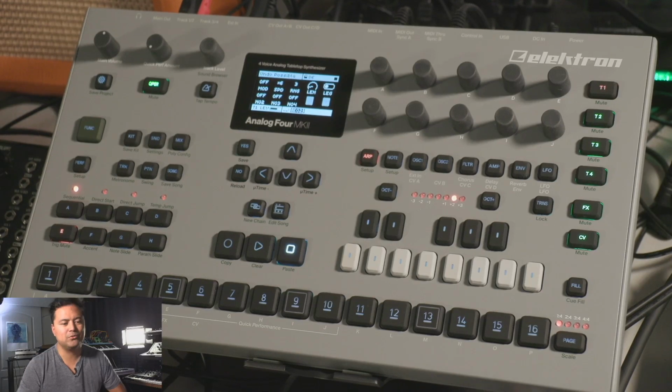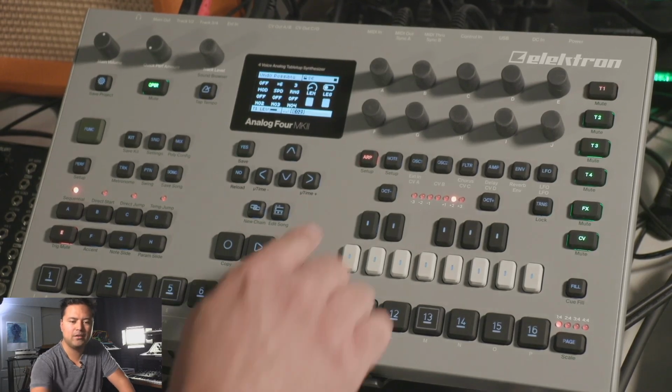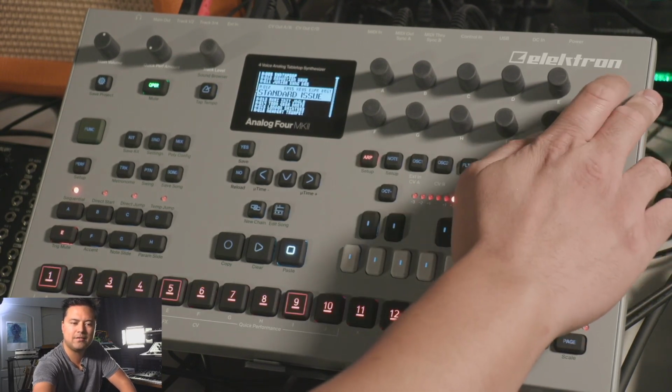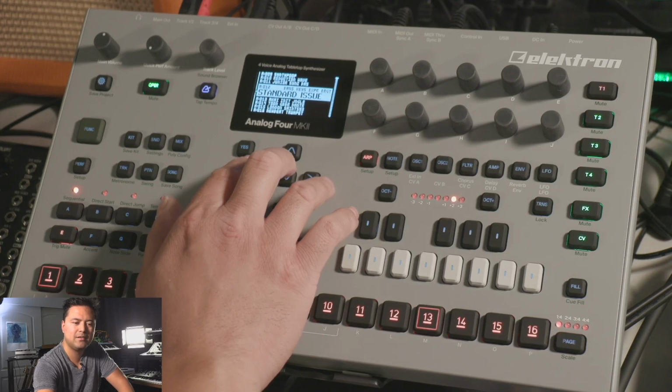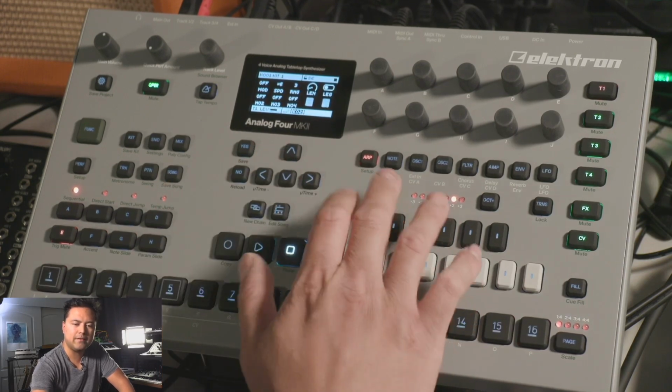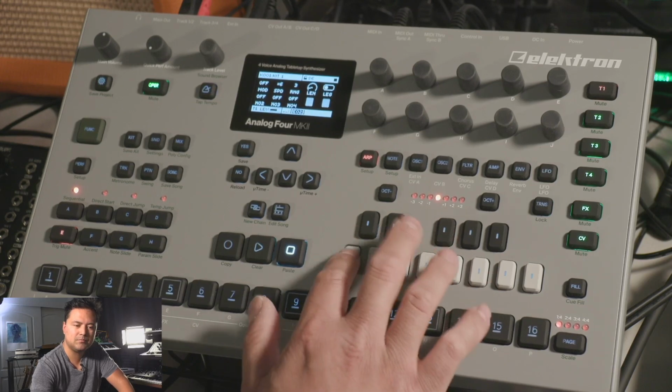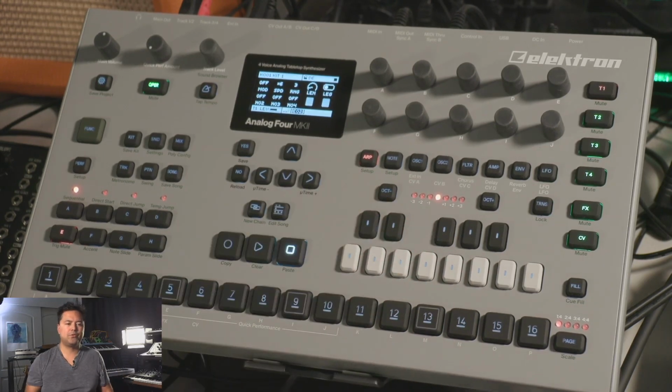Alright guys, so to get to the arpeggiator, go ahead and hit ARP. Bam! Arpeggiator. I'm using the standard issue bass preset. Sounds like this. It's a pretty nice bass sound. Let's just go through each one of the settings.